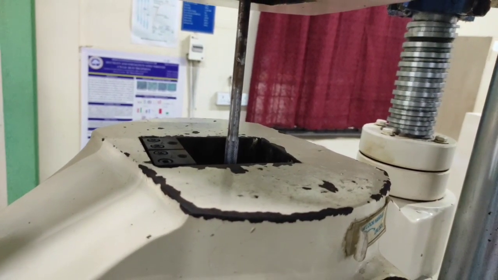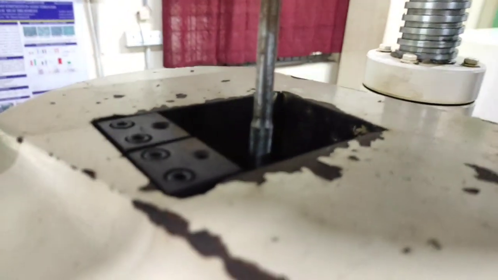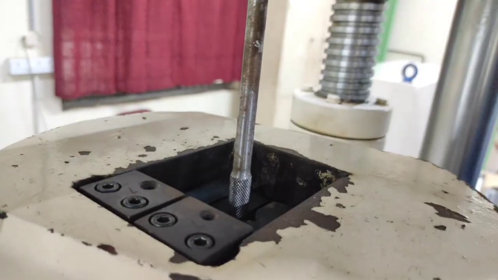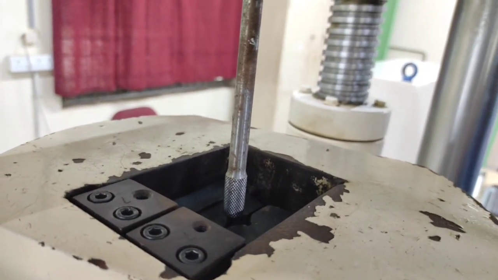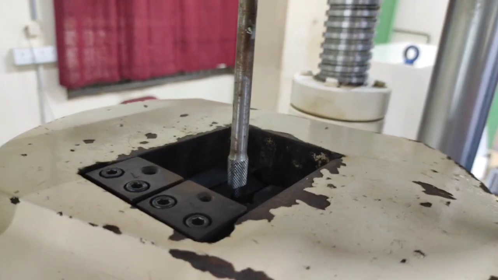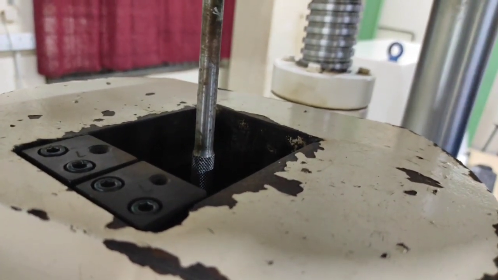Make sure that the visibility of the specimen is clear. Whatever alignment you want to make, just rotate the handle and check whether the specimen is under proper length or not. If required, further move the crosshead.